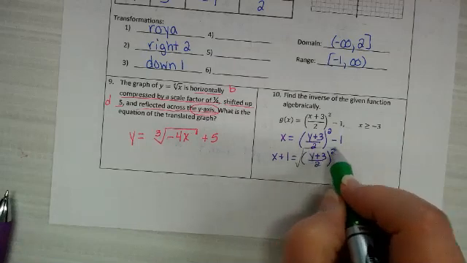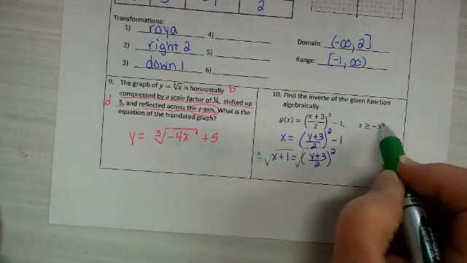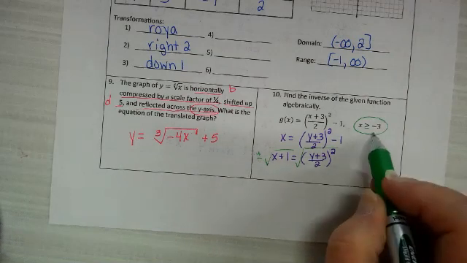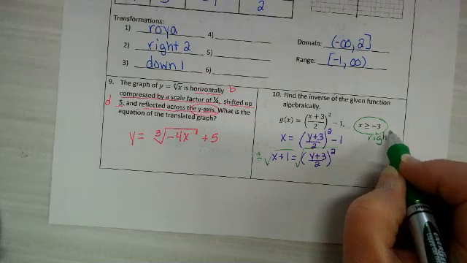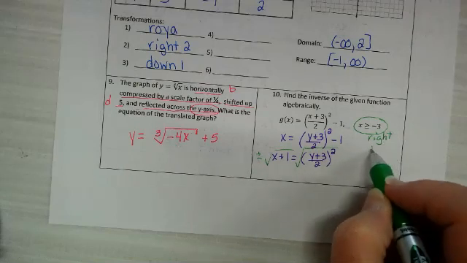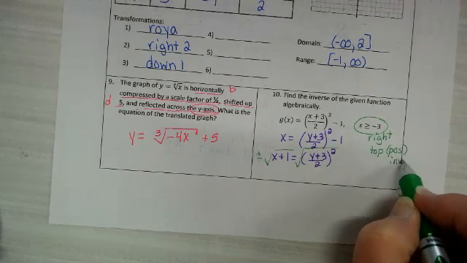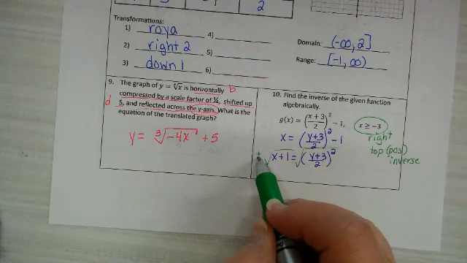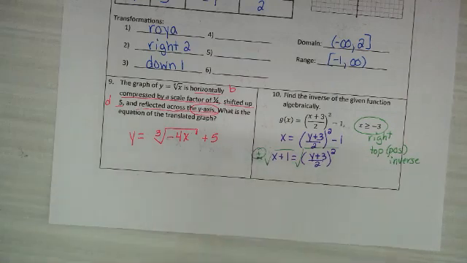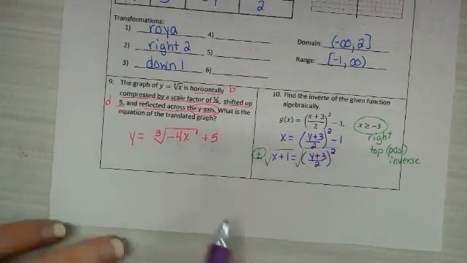Now, with me introducing a square root, I'm supposed to do plus or minus. Notice my restrictions. This is the right side of the graph, which means it's going to be the top or the positive side of the inverse. So I don't want the plus or minus, I just want the plus. I only use the minus if this had said less than or equal to.